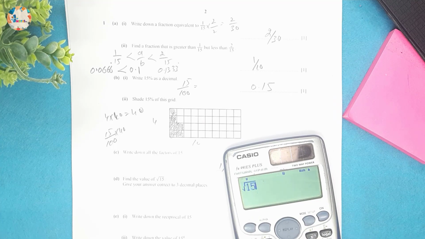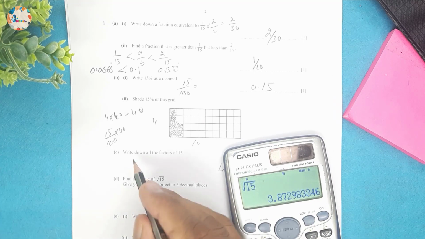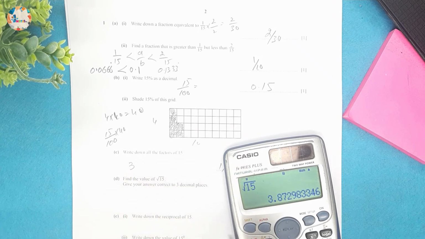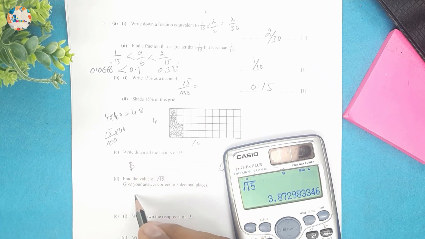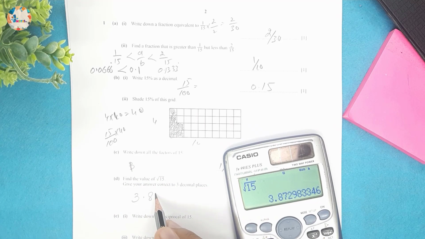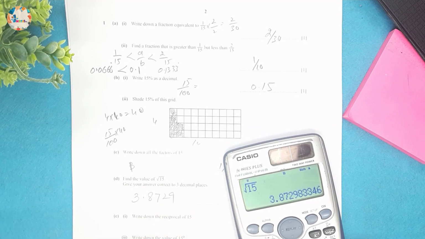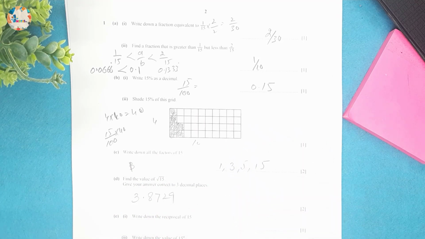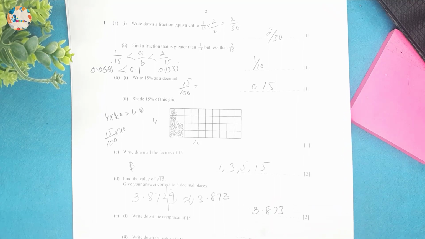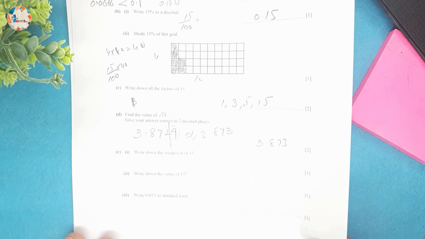So the square root of 15 will be equal to 3.8729. We need up to 3 decimal places, so 3 decimal places will be up to this one. The next digit is 9, which we will round up to 3.873. So this will be 3.873. Now next, part E1, write down the reciprocal of 15.